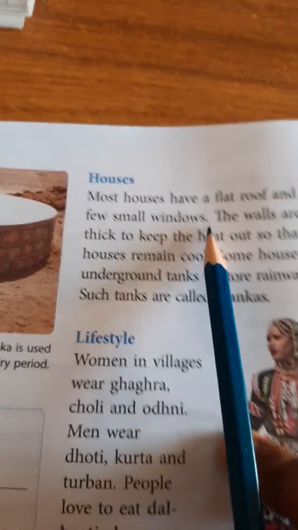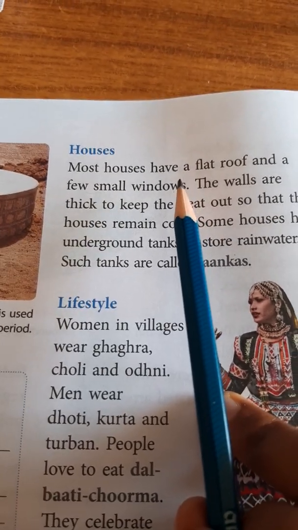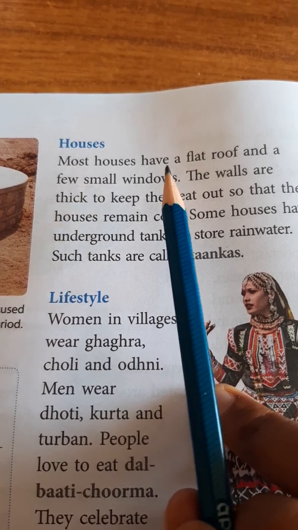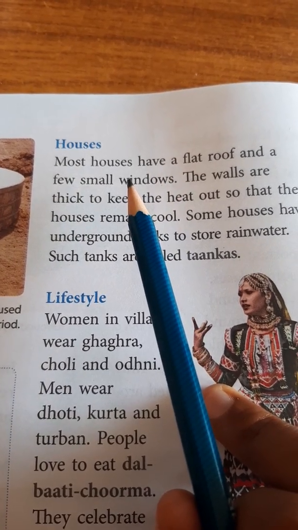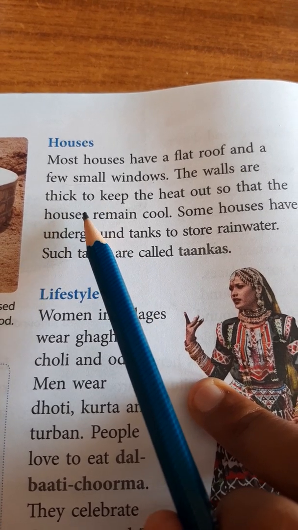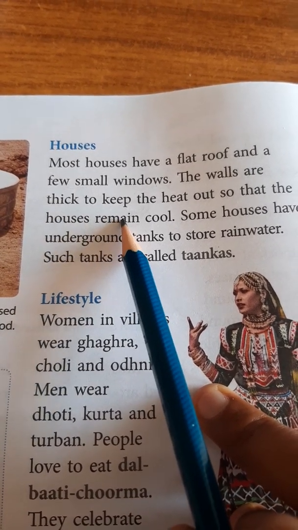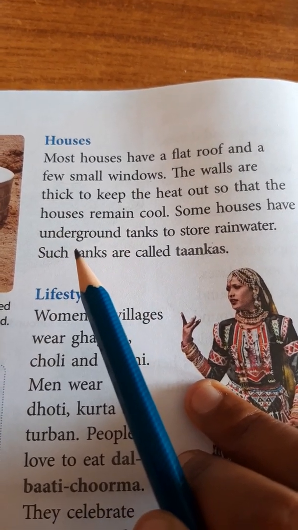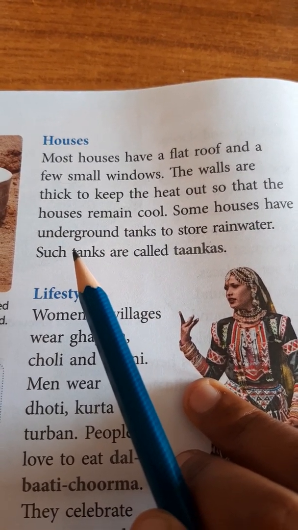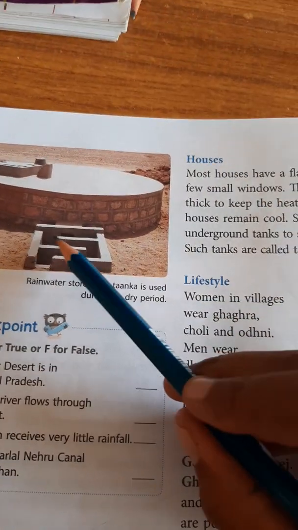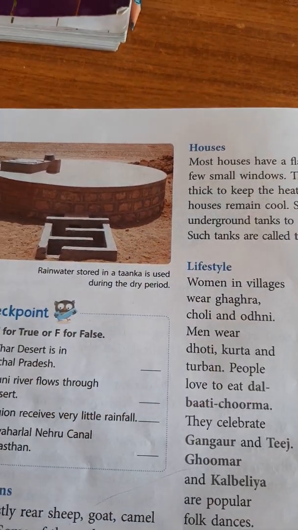Here you can see the picture of a tanka.